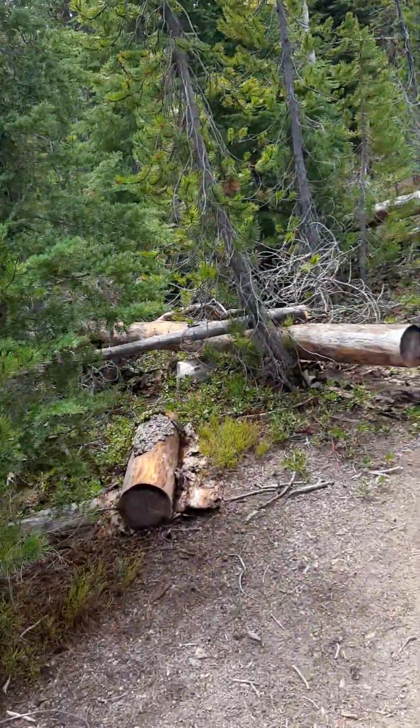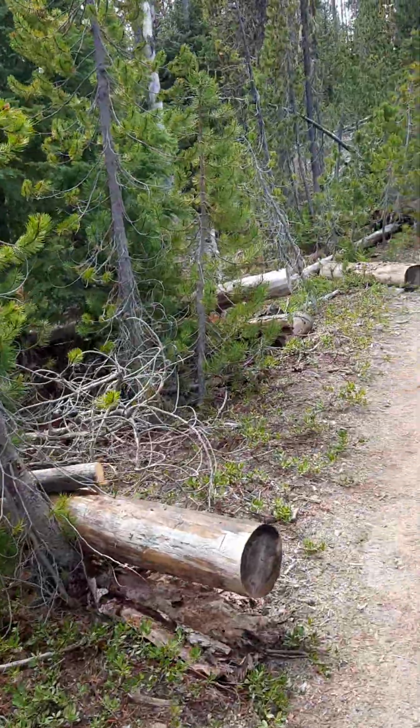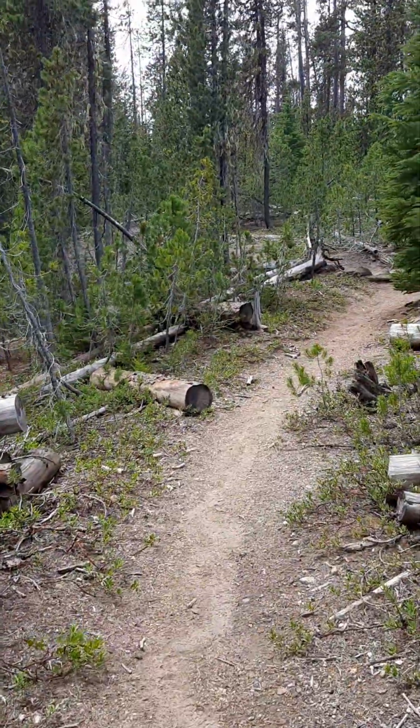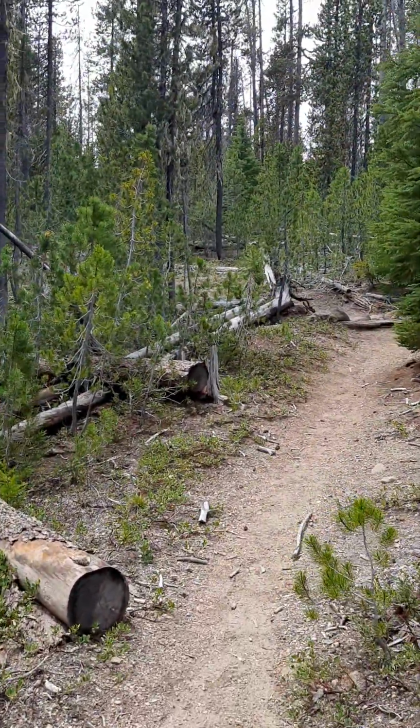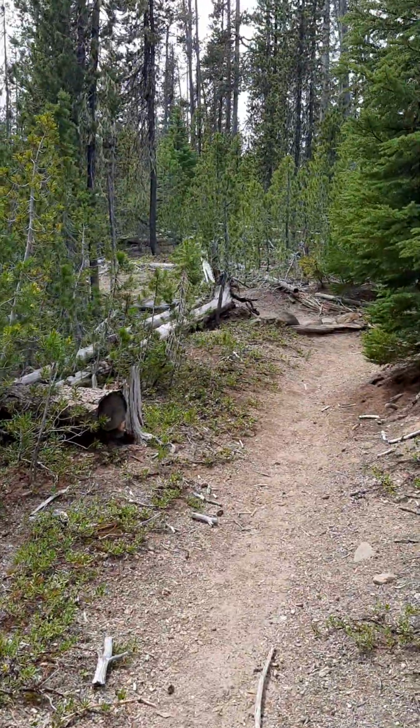Unfortunately, log out is kind of what a lot of people focus on, just to get the trails cleared out in the spring. But there needs to be more than just log out.